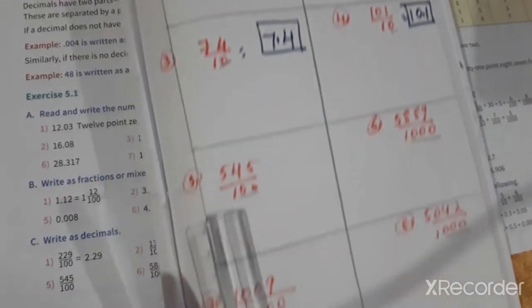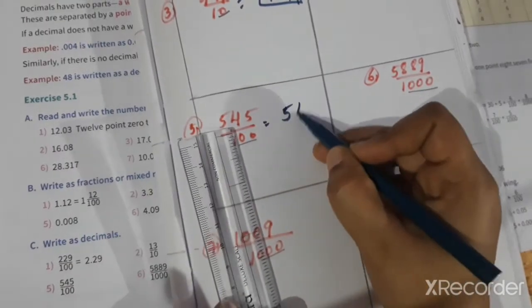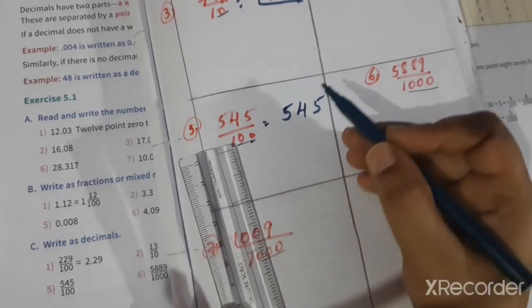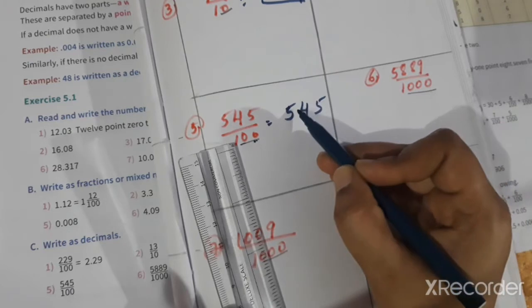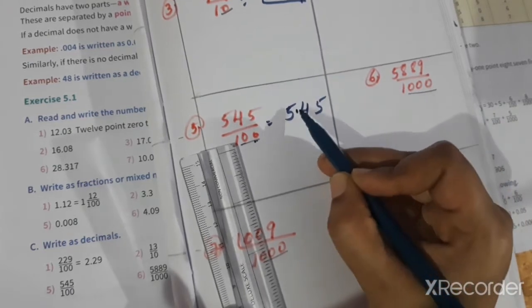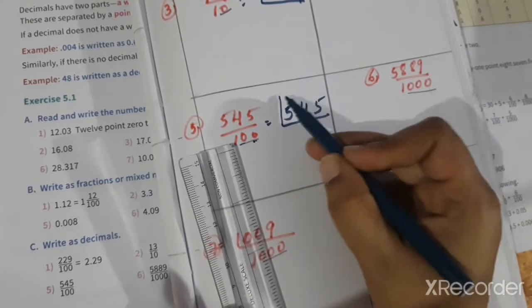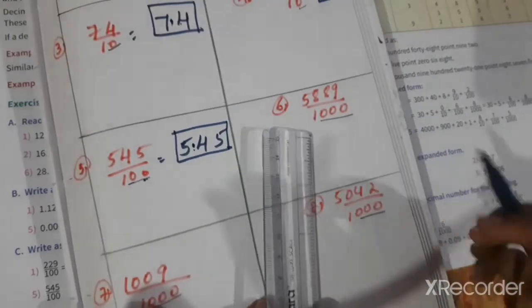Okay. Then the 5th question, 545 by 100. Write the numerator 545, and how many zeros? 2 zeros in the denominator. From the right side, after 2 numbers, 1, 2, put the decimal point, or after the decimal point there should be 2 numbers. Like that we have to put the decimal point, because the denominator is in tens and 100 form.